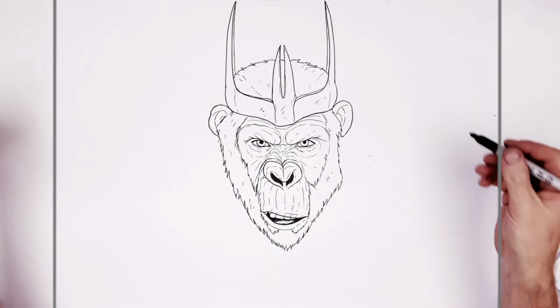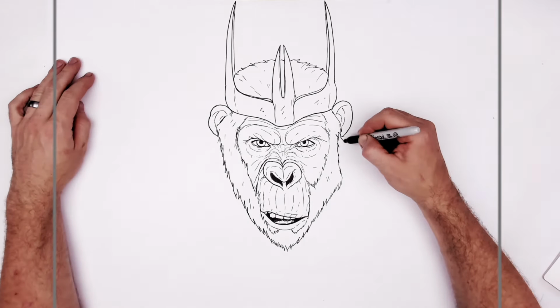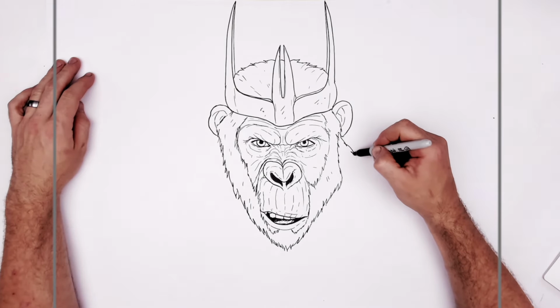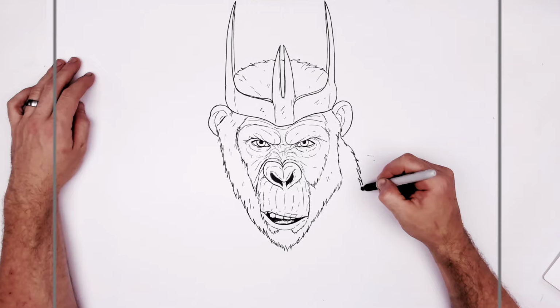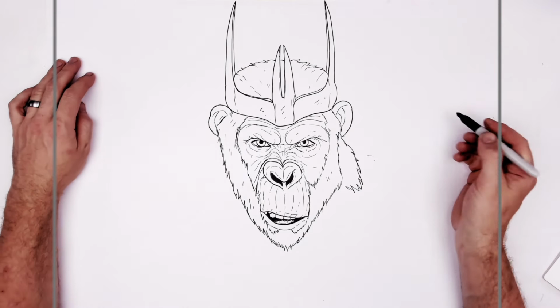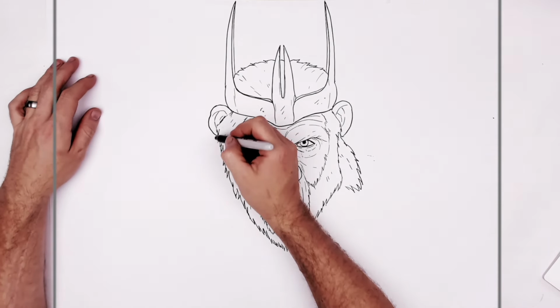Okay, so bent, big sort of chimp neck, just coming down, hairy. This kind of goes over his cape that he sort of wears. All right, same on this side.